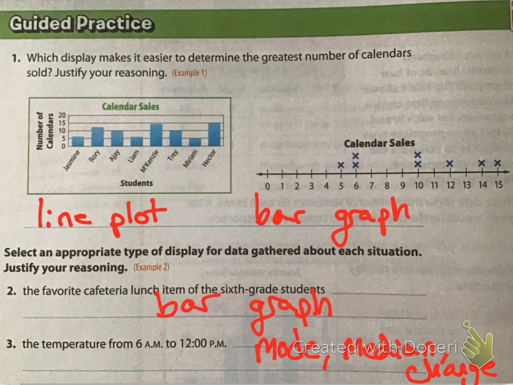As Izzy, Lucy, and Madison have typed in, we are trying to find the change in temperature. So we're looking at the temperature at 6 a.m., then 7 a.m., then 8 a.m., then 9 a.m. Which one would be a good one to look at change? The correct answer, according to the book, is line graph. And that's because line graphs are what allow you to see trends over time.